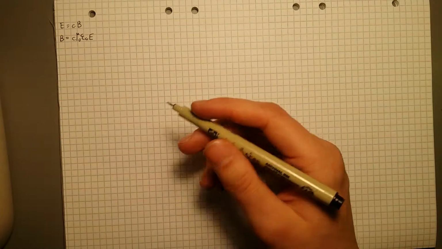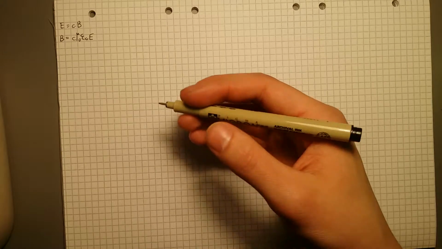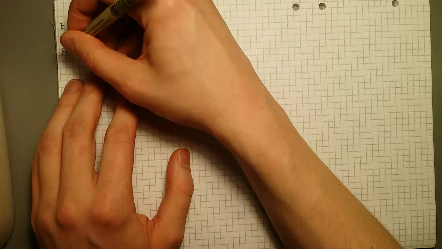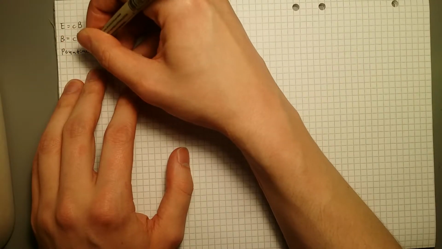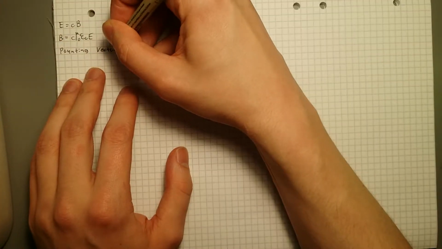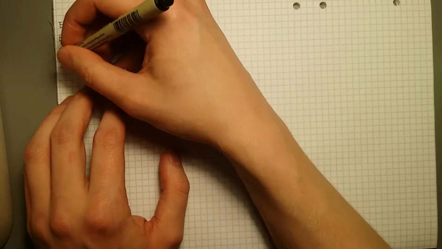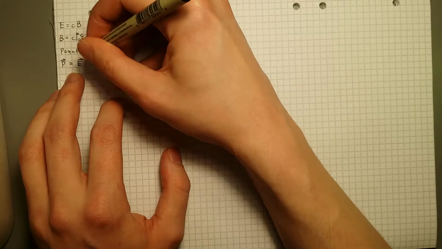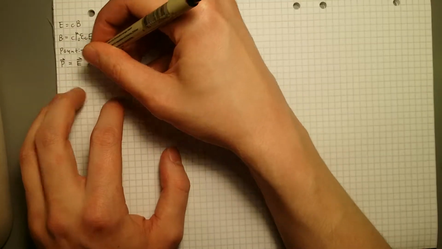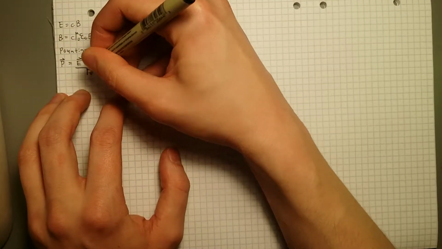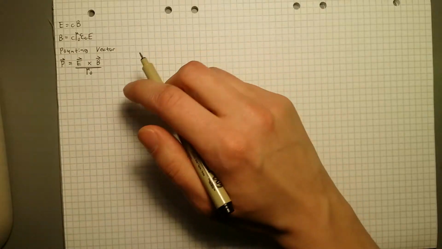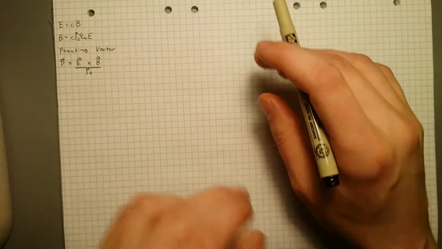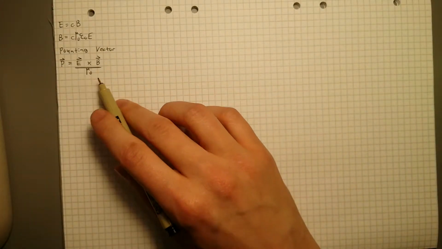So, the direction of an electromagnetic wave is described by the Poynting vector. It's nice that it has a related name, and mathematically it is P is equal to the E field crossed with the B field over µ0, the magnetic constant. Now, sometimes you'll see this as E cross H, but we're not going to use that right now. All we need to know is the direction of the wave.